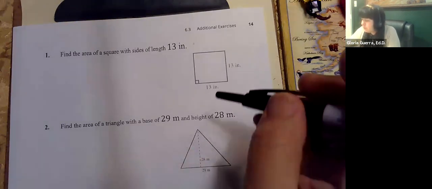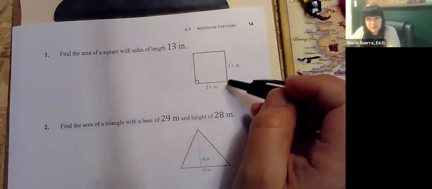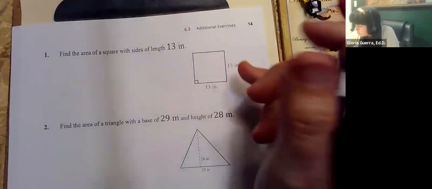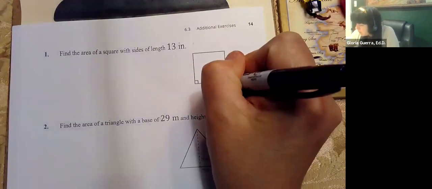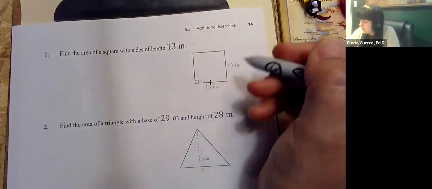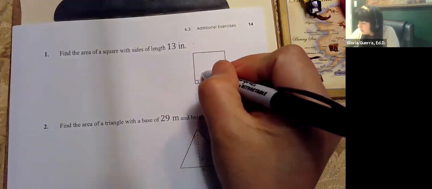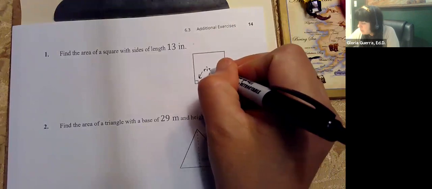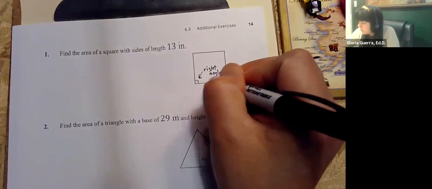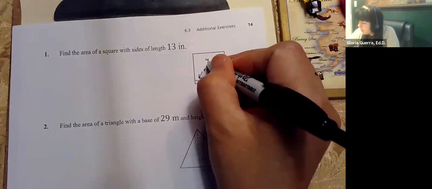They really didn't have to put 13 in two places. They really only needed it in one spot. And then you usually put a little symbol here, and that means that all the sides are going to be 13 inches. This is a right angle, and that little figure there is measured at 90 degrees.